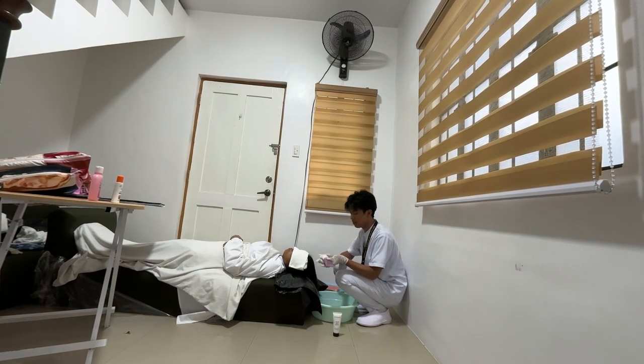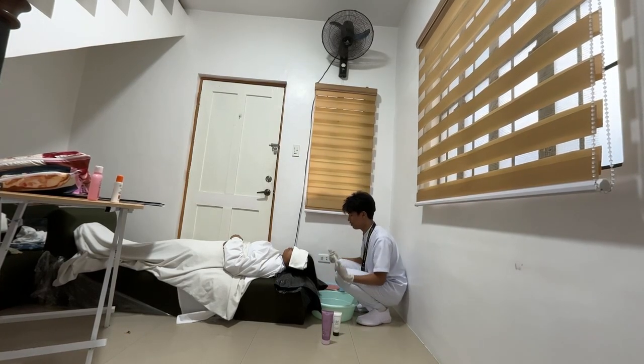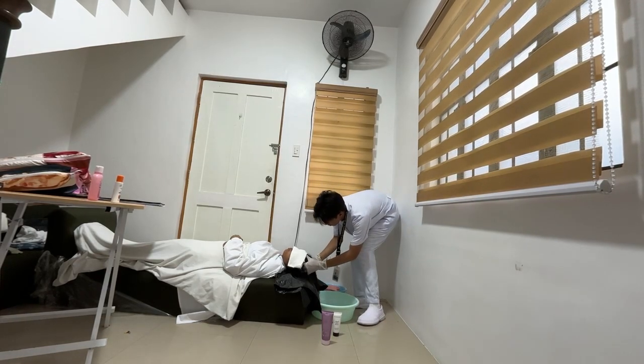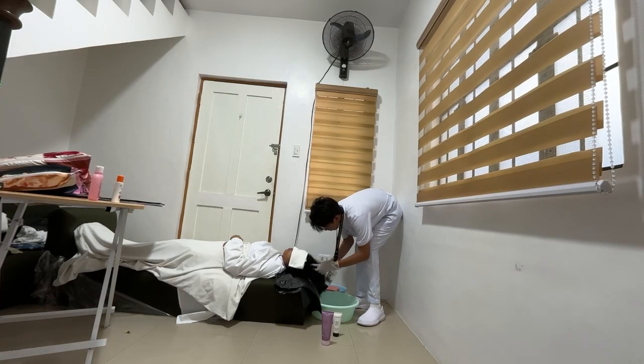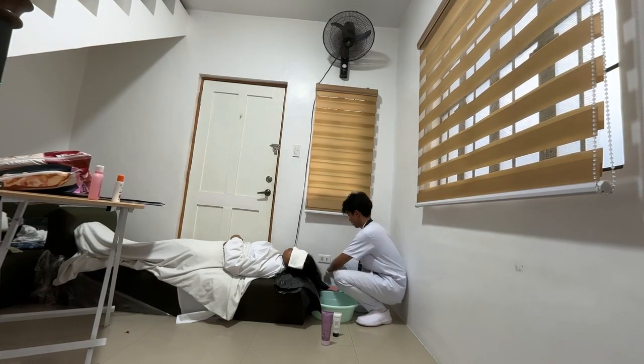Apply a shampoo in the patient hair and slowly and gently massage the scalp. And rinse it with water.